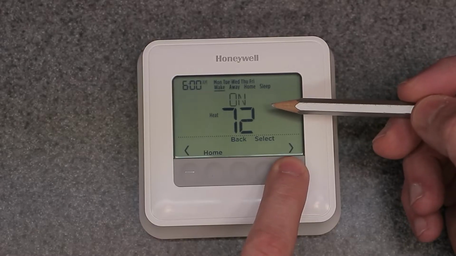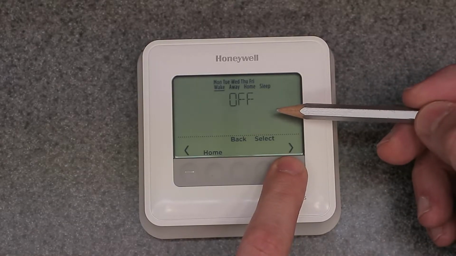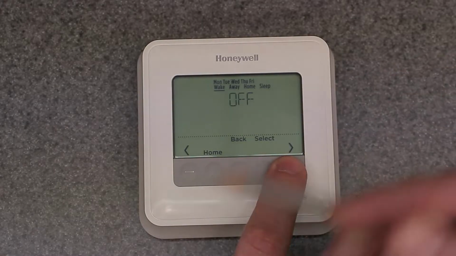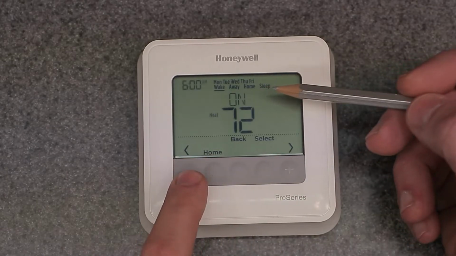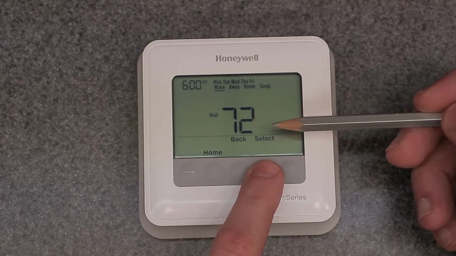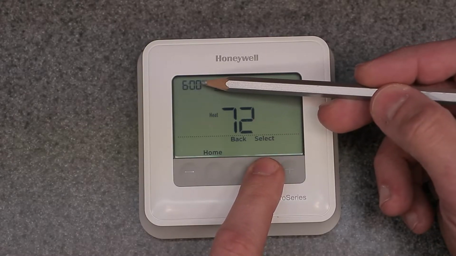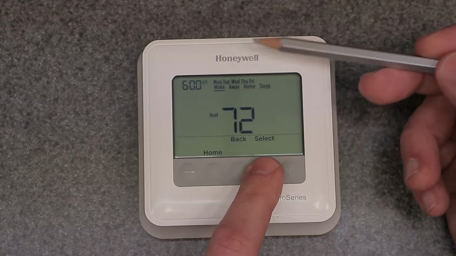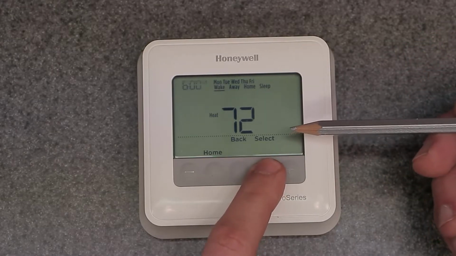You have the option of turning off the actual heating or cooling cycle if you want. But we don't want that. We're going to actually program it. Hit select one more time. Now you want to set your time. So I'm going to leave 6 o'clock for this. And then hit select again.